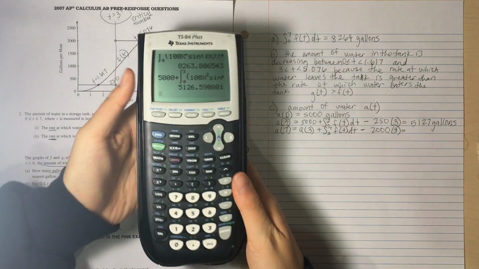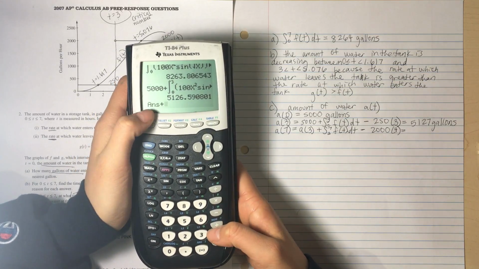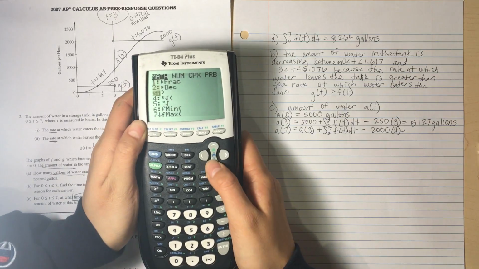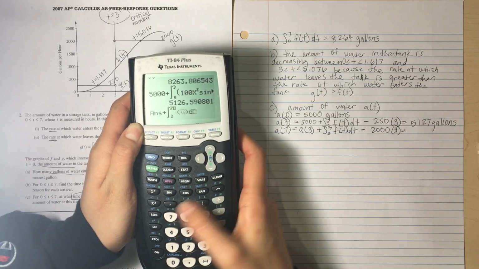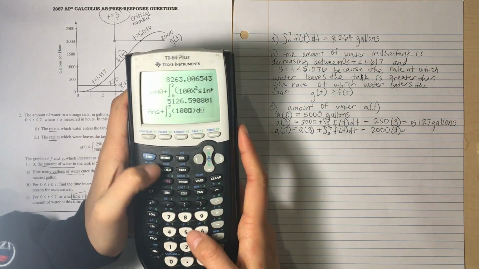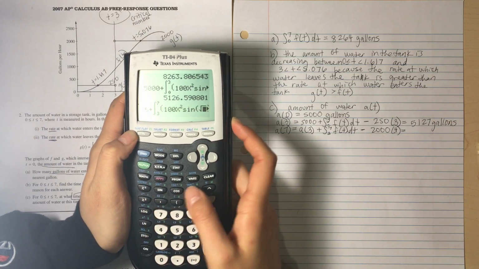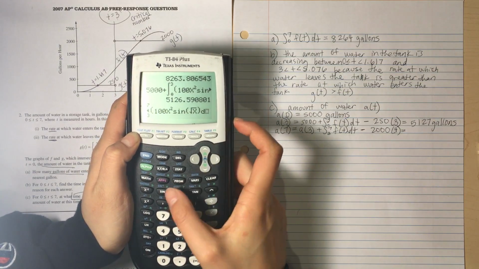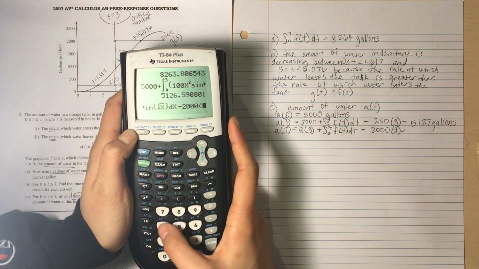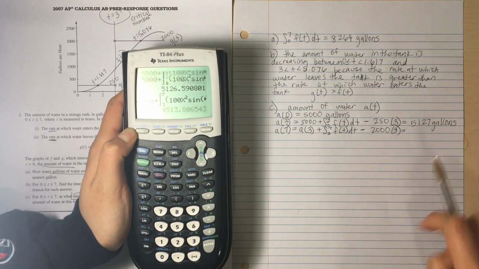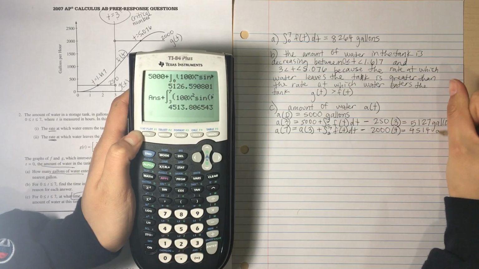So to get A of 7, just continue on from this answer above. So answer plus, and then go to math, fnInt, and the bounds are 3 and 7. 100x squared times sine of square root of x dx minus 2,000 times 4 equals 4,514 gallons.